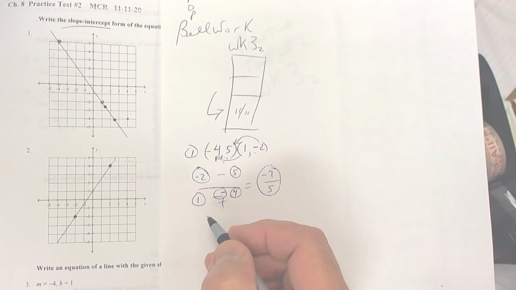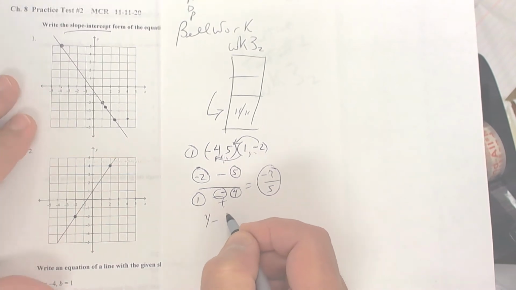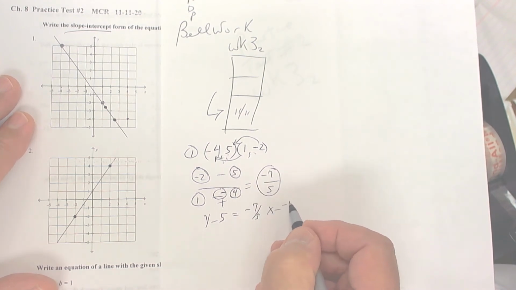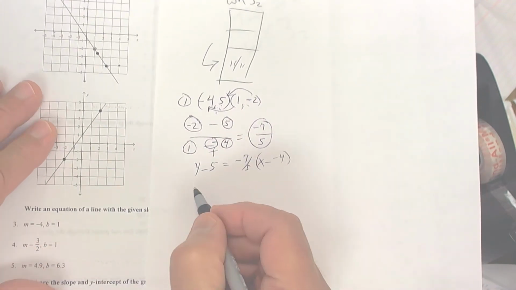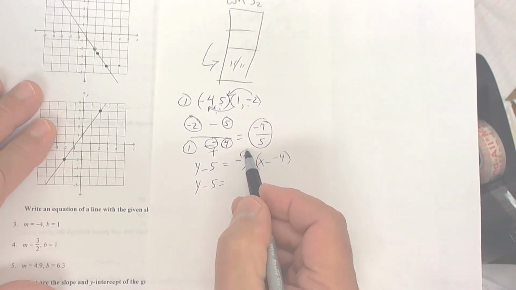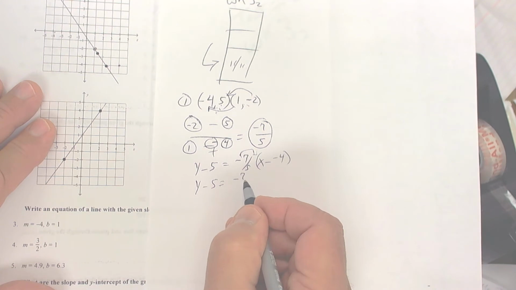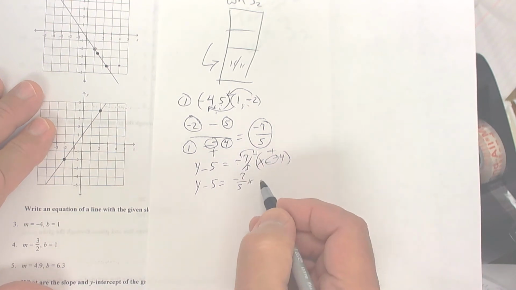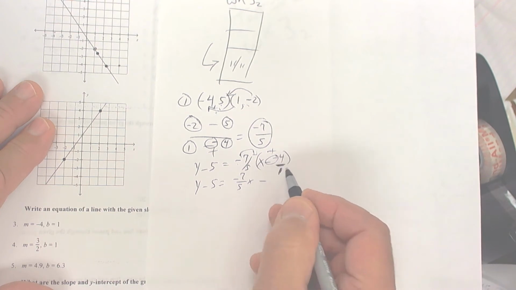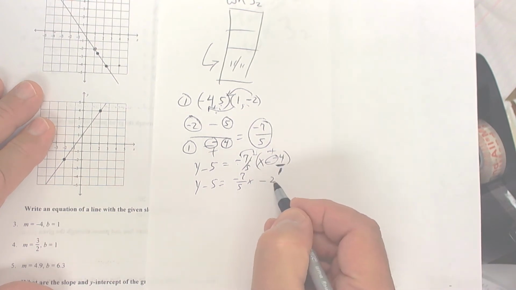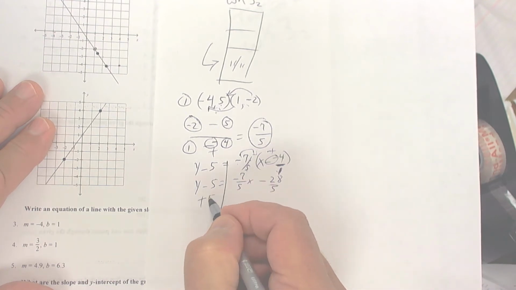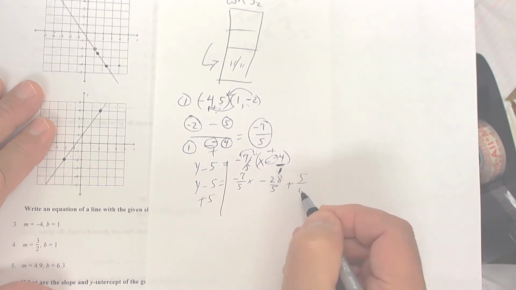So it's going to be y minus my y equals my slope, and then x minus my x. So this becomes y minus 5 equals a -7 over 5x. This is a plus. A negative times a positive is a negative. Use the trick. Put a 1 there. So that becomes 28 over 5. Now what I want to do is add 5 over 1 to both sides.